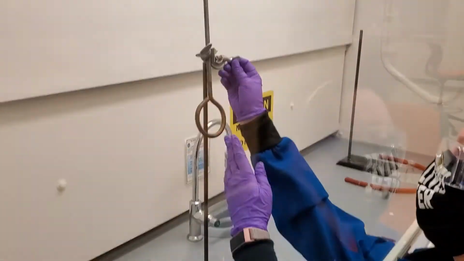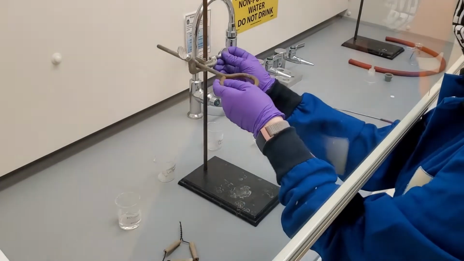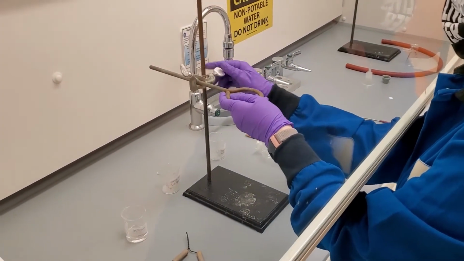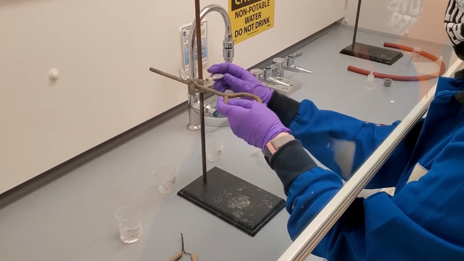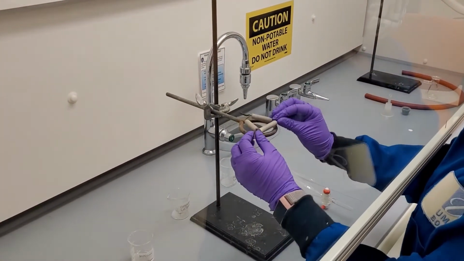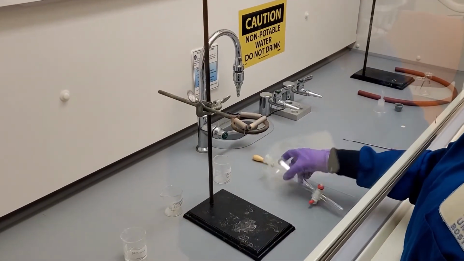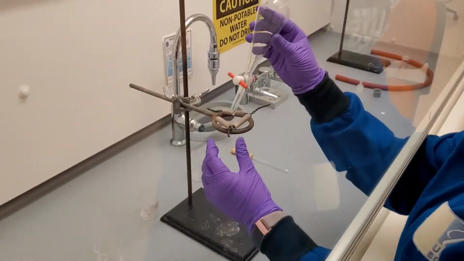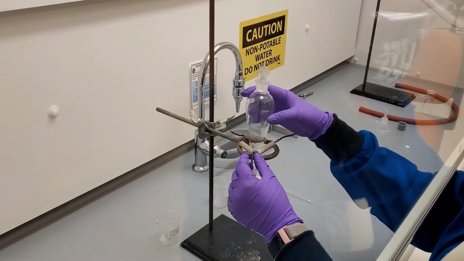Before starting the separation, we need to prepare the separation setup. You will need to attach the ring to the ring stand by securing it tightly with the screw clamp. The circumference of the separatory funnel is smaller than the ring, so we need to also use a wire holder to keep the separatory funnel in place.